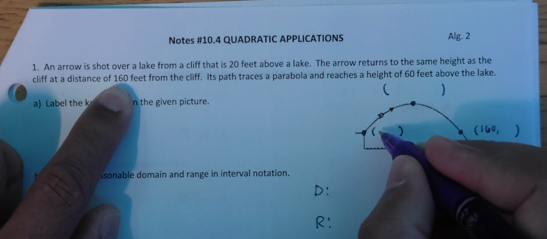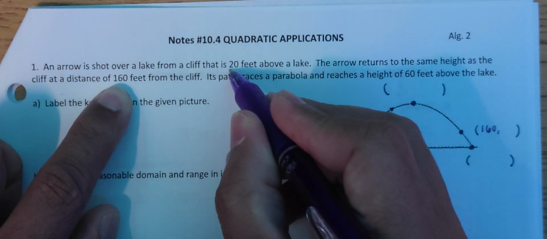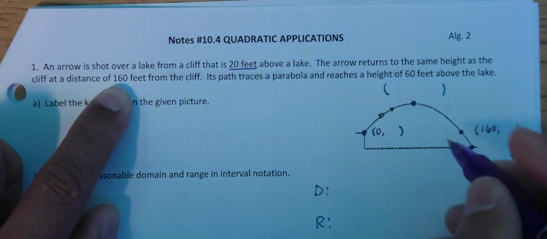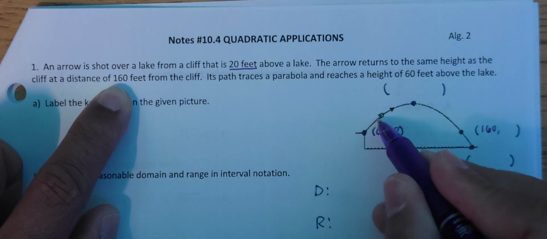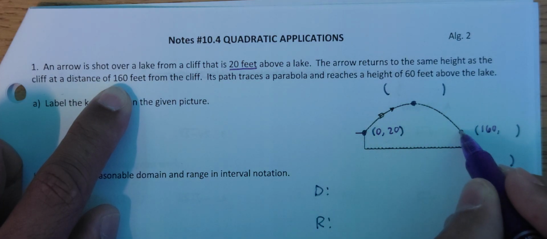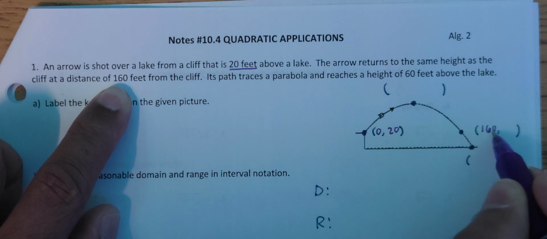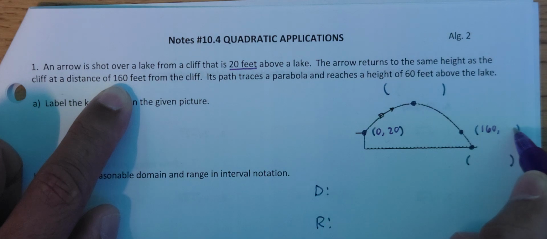And notice that when the arrow gets shot, that means it has not traveled any distance. So the distance is 0, but then it's being shot from 20 feet above the lake. So this is the lake, so that means the y value is 20. And then from this point, it reaches that same height after 160 feet. And the question is, what is the y value here? Well, if it's 20 on this point, then it's going to be 20 also here. That's the height, 20 feet.